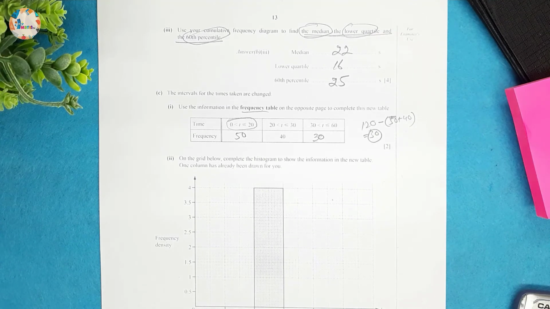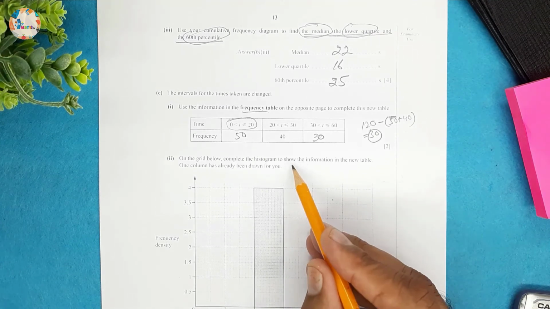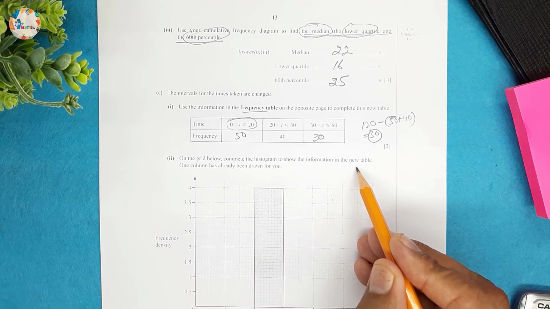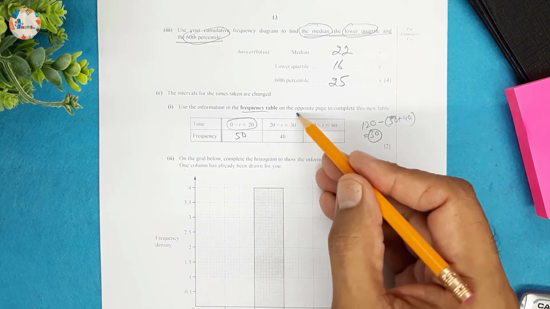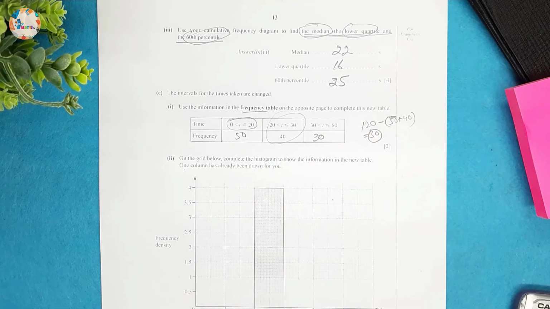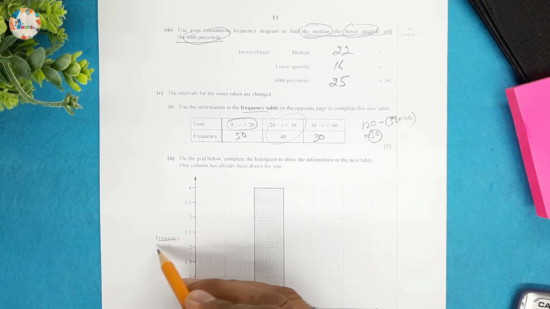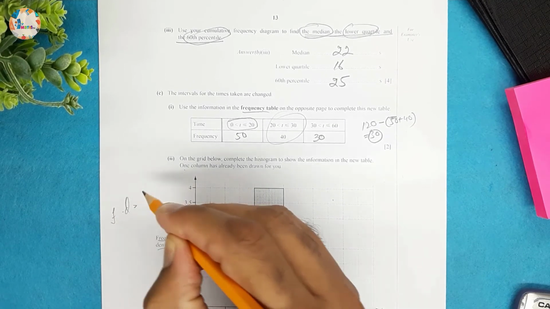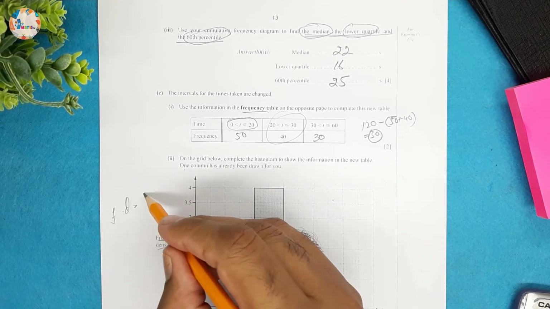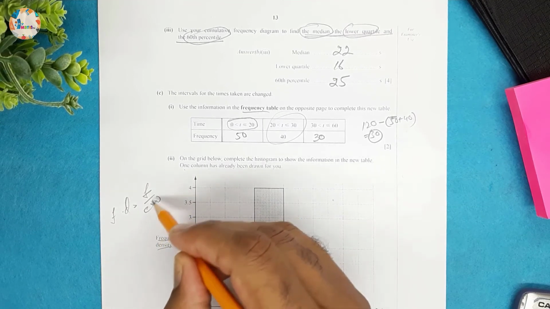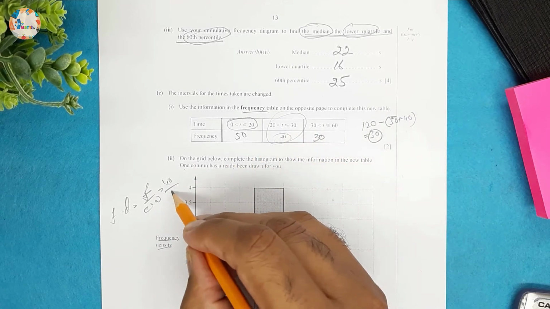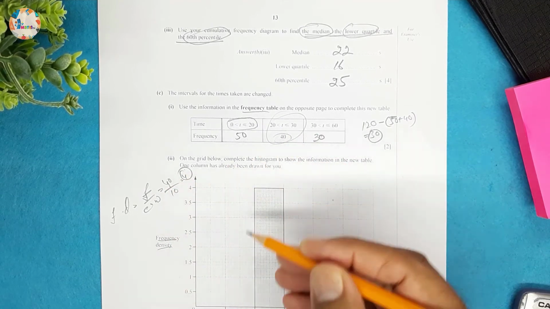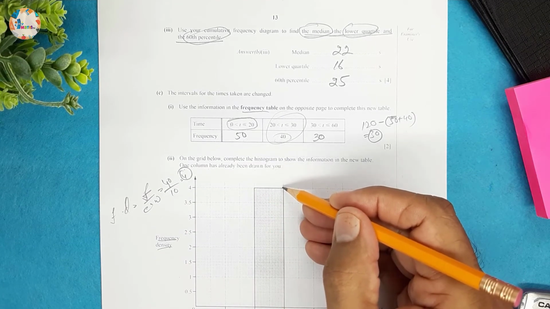On the grid below, complete the histogram to show the information in the new table. One column has already been drawn for you, so we have to draw these other two. Basically, what is frequency density? The frequency density formula is frequency density equals frequency divided by class width. The frequency in this case is 40, so 40 divided by 10 is equal to 4. The height of this one they have kept at 4.